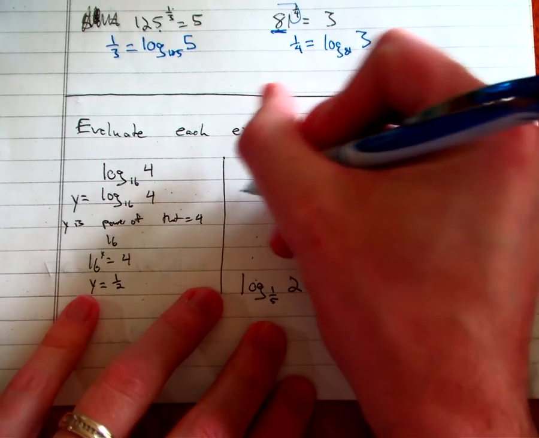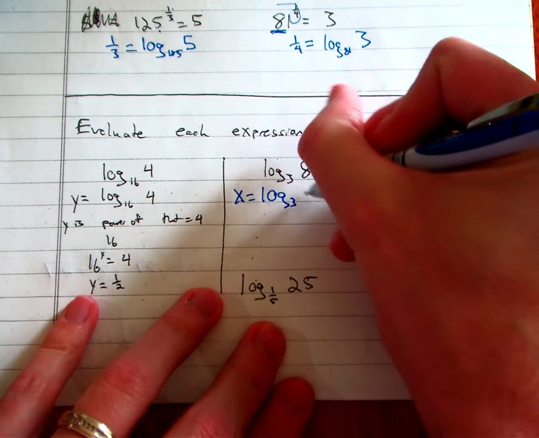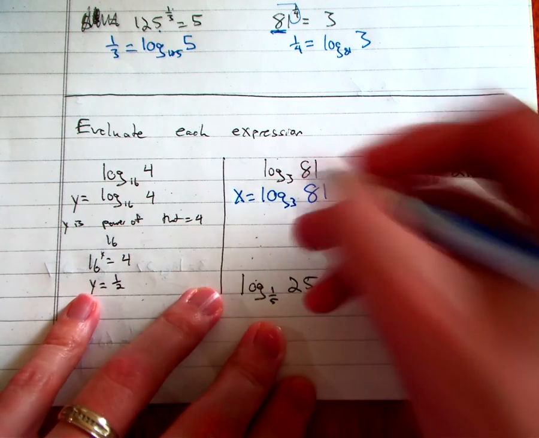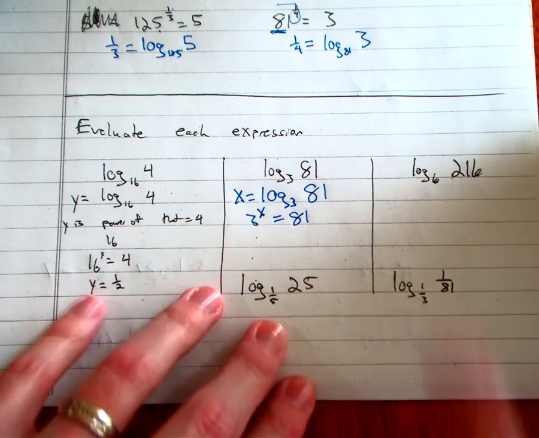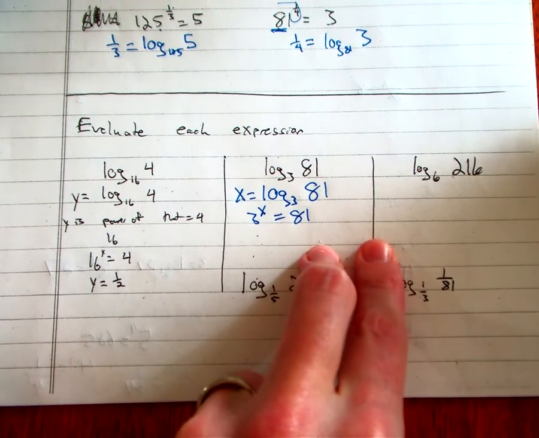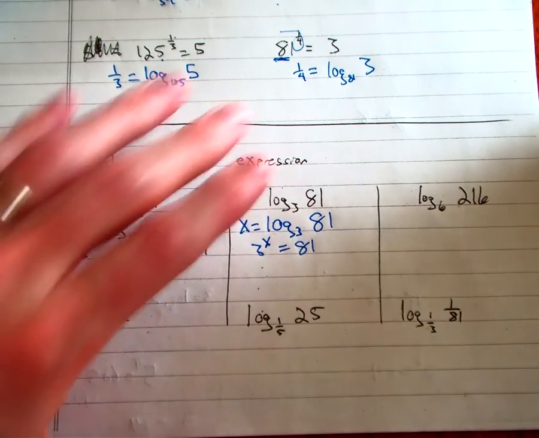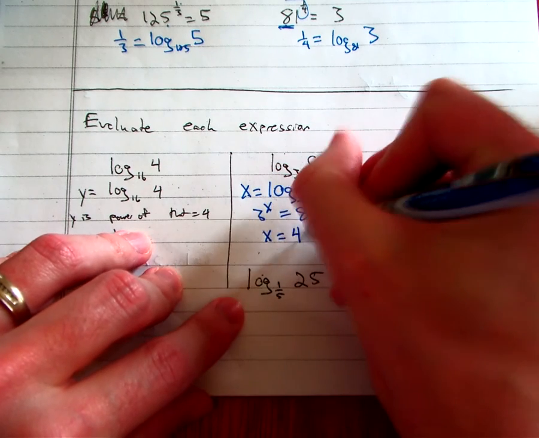So let's give it a shot here. X equals log base 3 of 81. What's the power of 3 that would equal 81? Well, 3 squared is 9, times 3 again is 27, times 3 the fourth time is 81. So that's going to be 4.